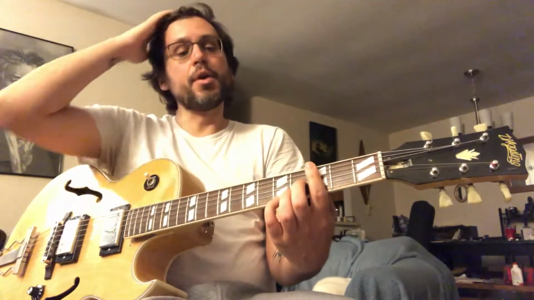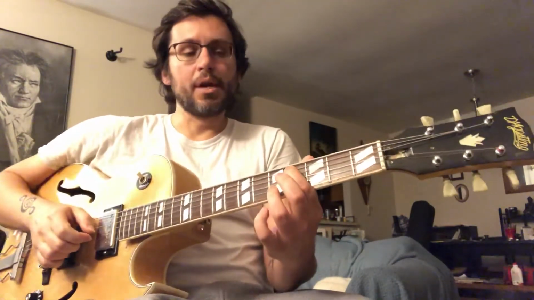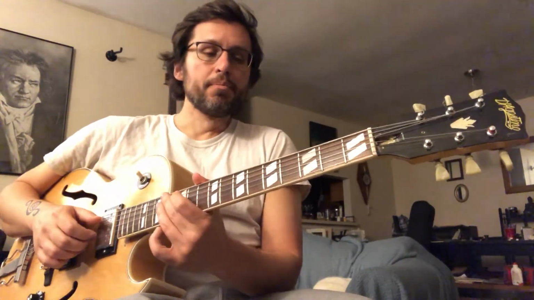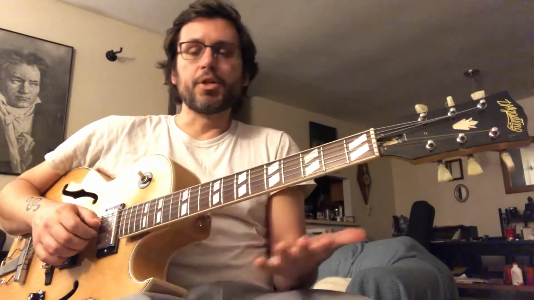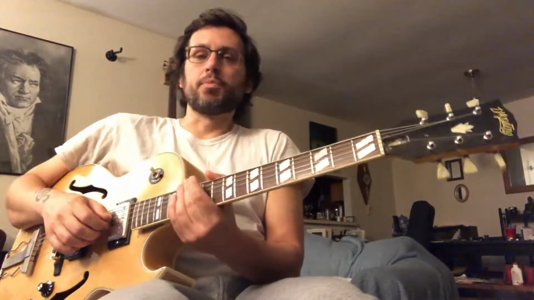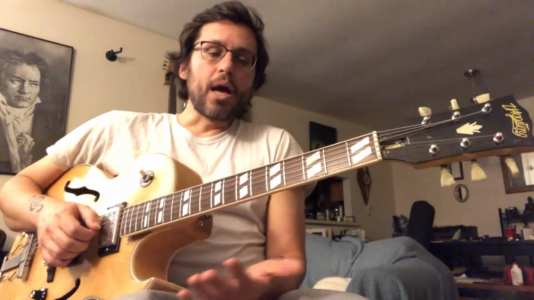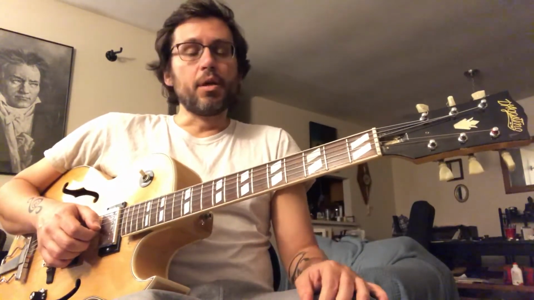So if you alter a note in the tritone substitution, it will sound like a normal chord tone of the 5 chord. That's pretty much it. That's the explanation. So in terms of soloing over it, it's also very simple. It's just like soloing over anything else.